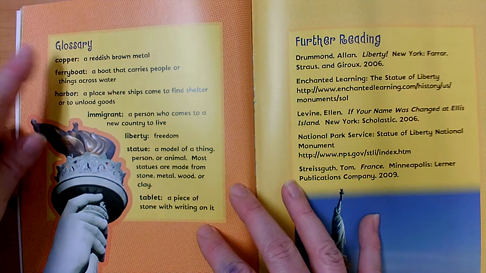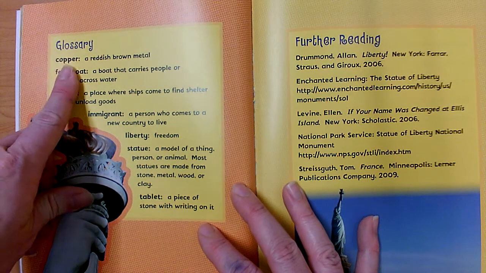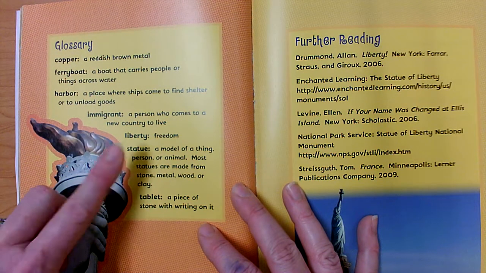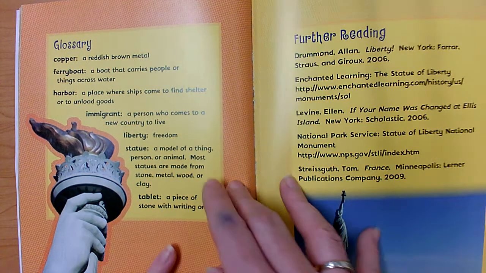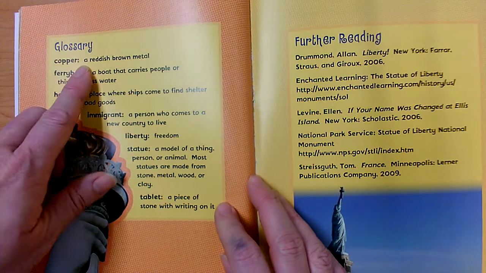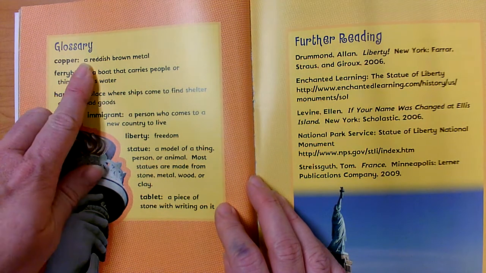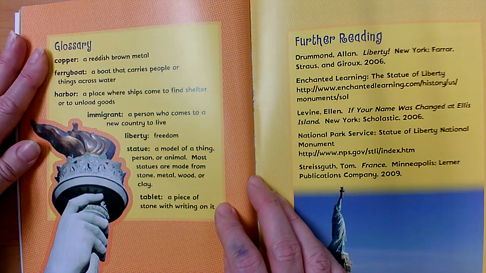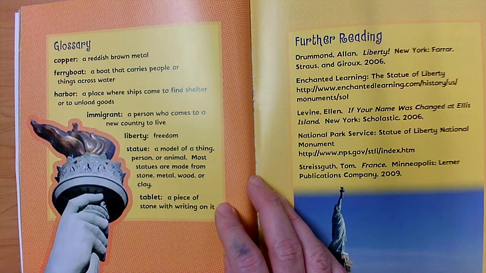Here's our glossary. The special words in this book were copper, ferryboat, harbor, immigrant, liberty, statue, and tablet. And here are the definitions. If I did not know what copper was, I would look on the glossary, and it would tell me that copper is a reddish-brown metal. So the glossary doesn't tell me where to find the words. The glossary tells me what they mean.